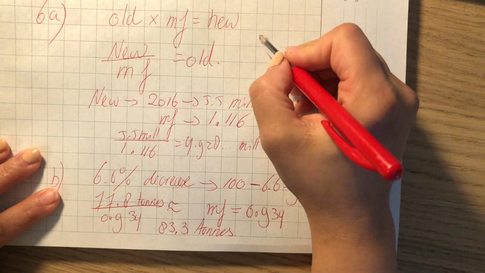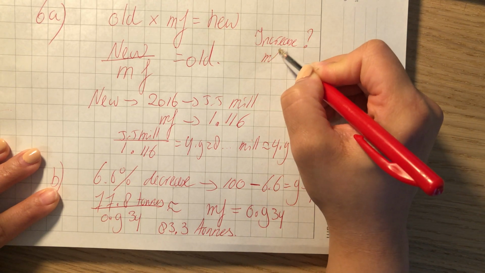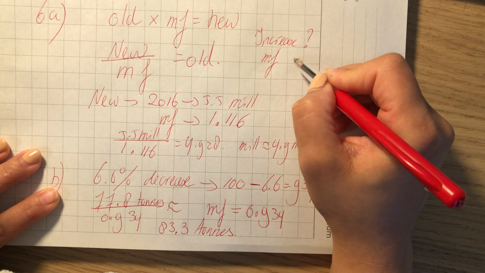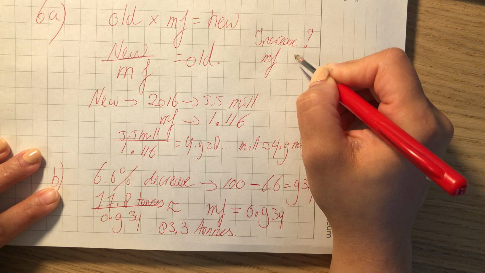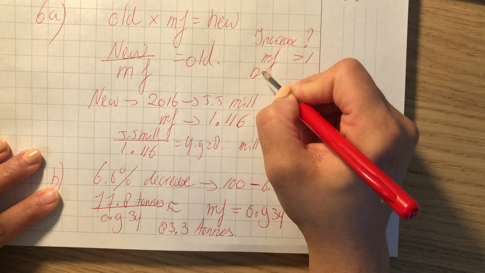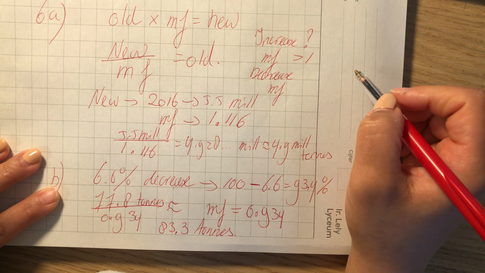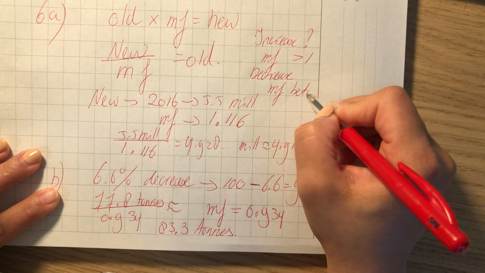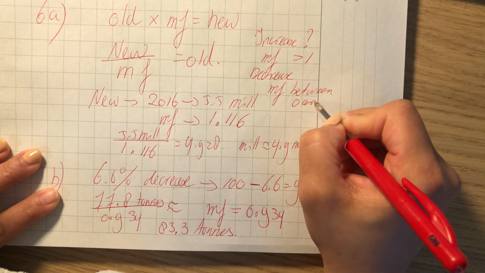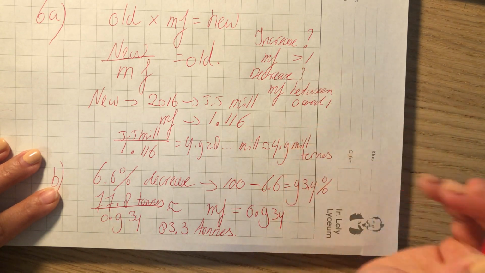So when there's an increase, the MF is more than 1. And if there's a decrease, what will the MF be? It will be between 0 and 1. And if it just doesn't change, then it's just 1.